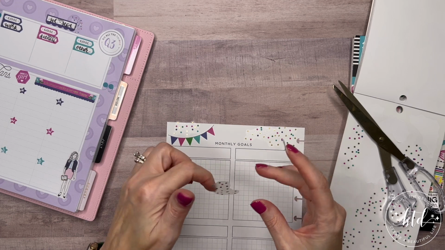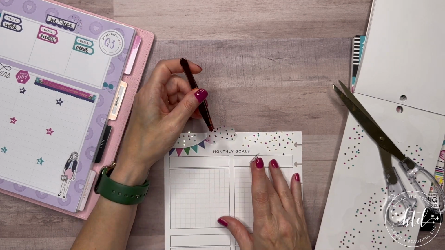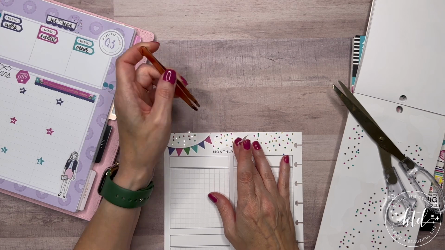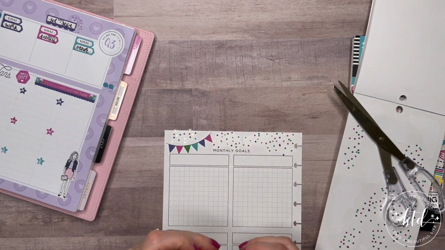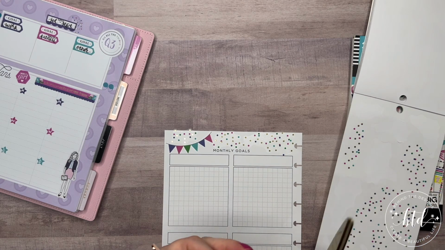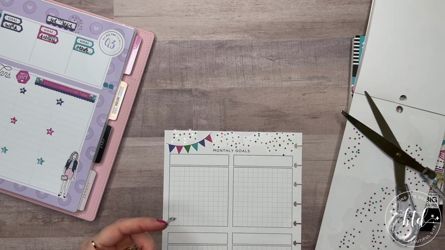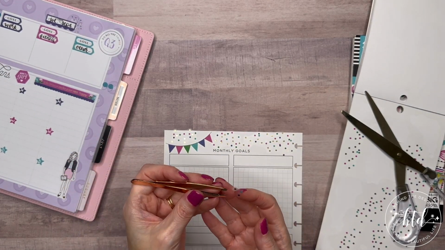And what's nice about the clear stickers is even if you overlap them, they still work out fine. Okay. And then I'm just going to tidy up this one corner so that it's not so, again, you won't see it, but it was kind of pointy.